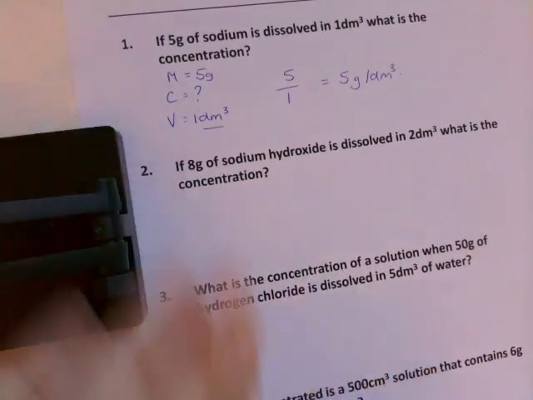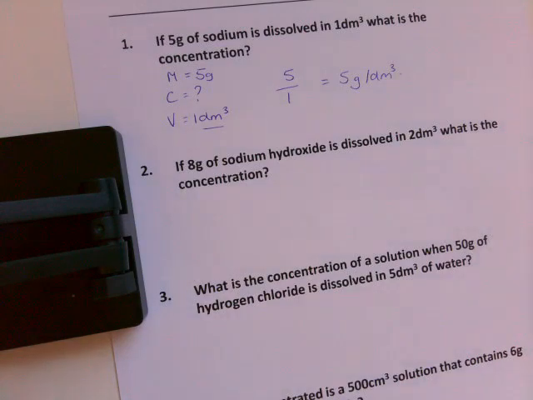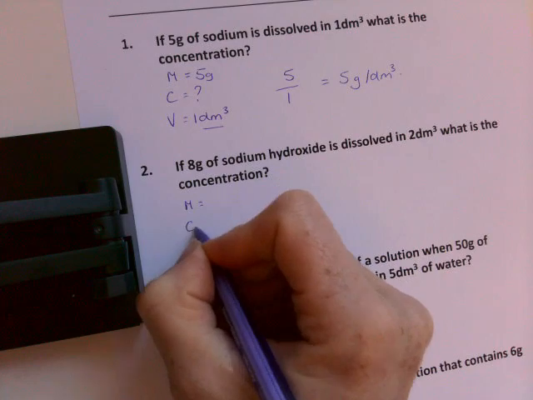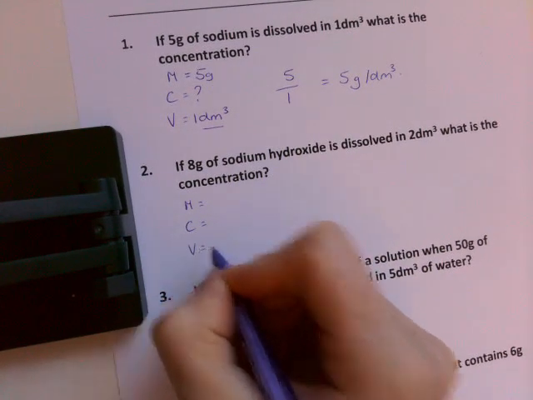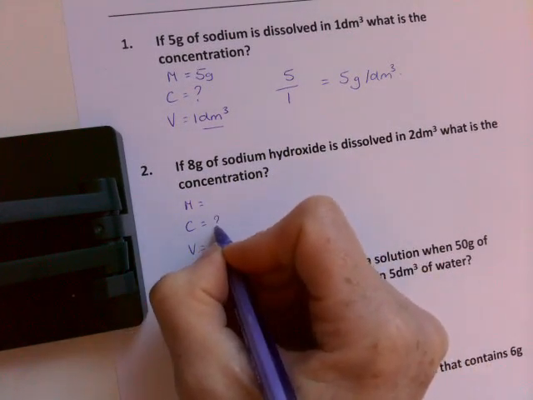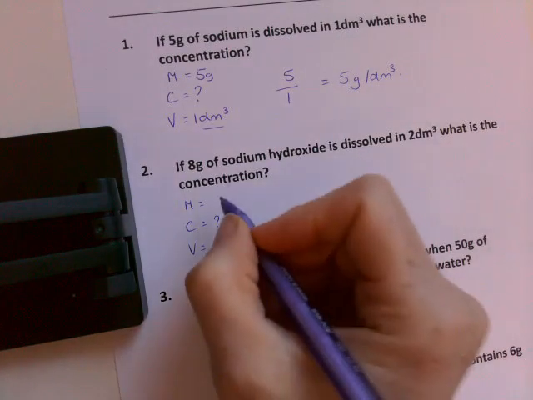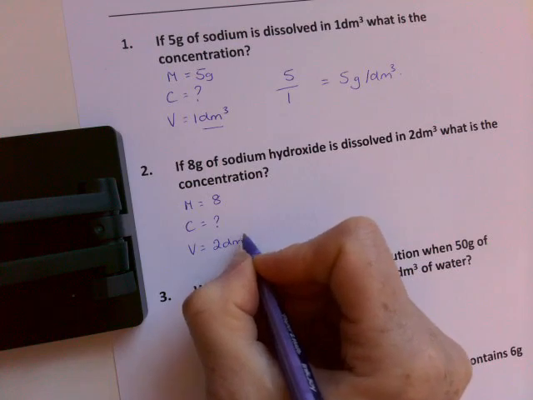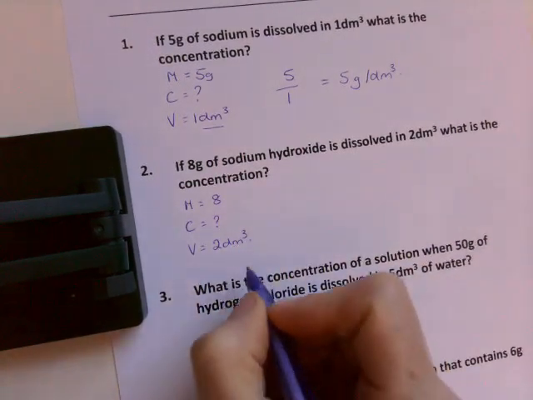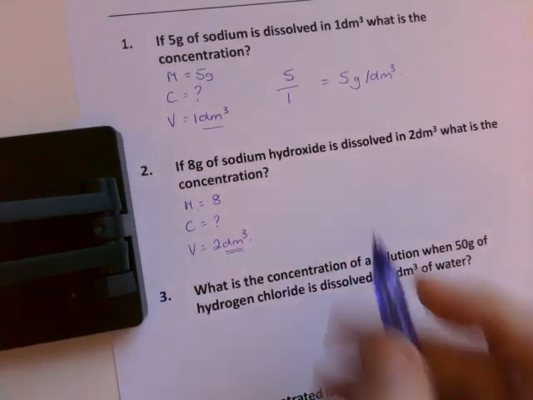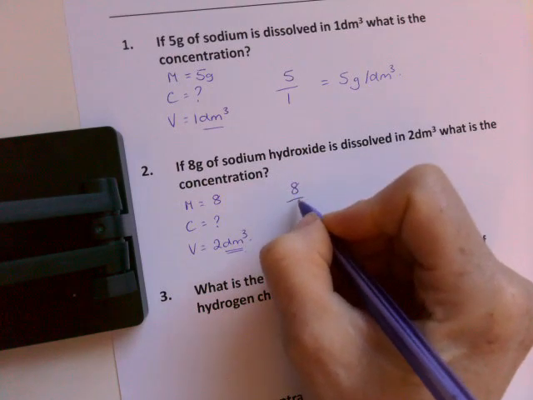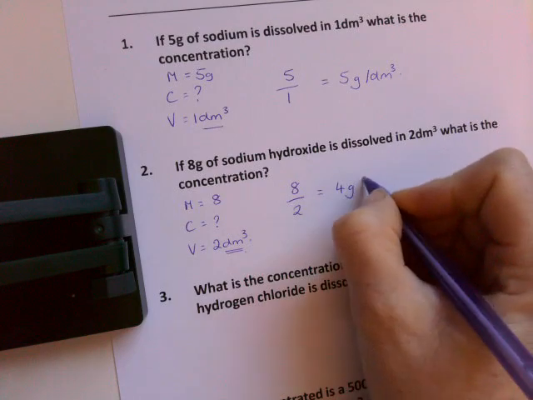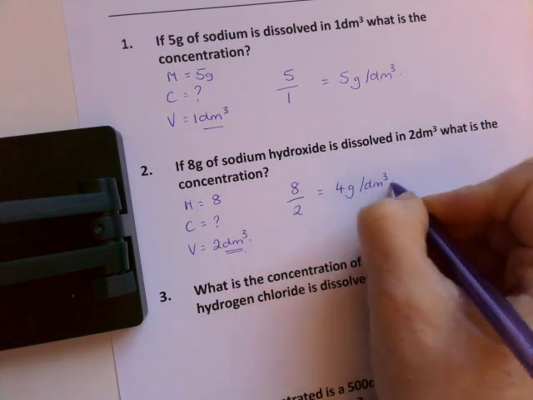Again, we've got 8 grams of sodium hydroxide dissolved in 2 decimeters cubed. So I'm going to write down my 3 parts: mass equals, concentration equals, volume equals. The concentration is the thing that I'm trying to find. My mass is 8 and my volume is 2 decimeters cubed. Again, because this is in the right unit, I can use it as it is. So 8 divided by 2 will give me 4 grams per decimeter cubed.